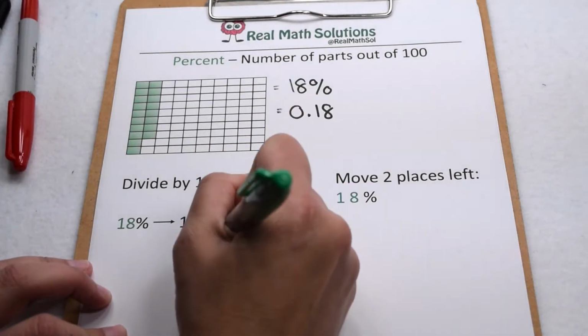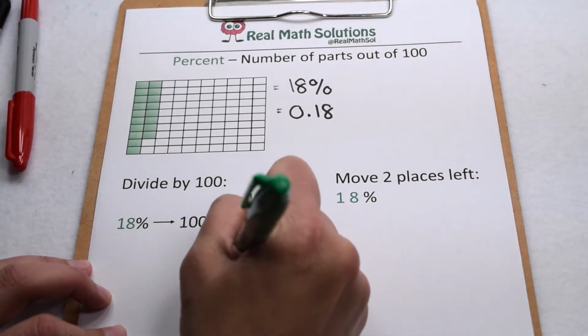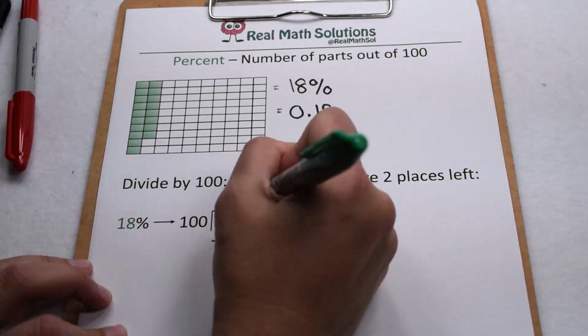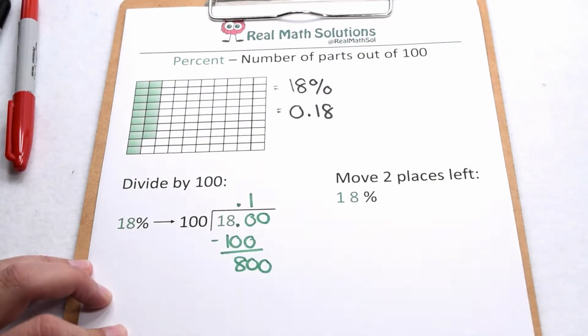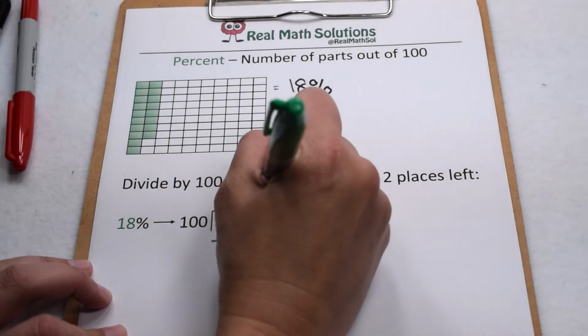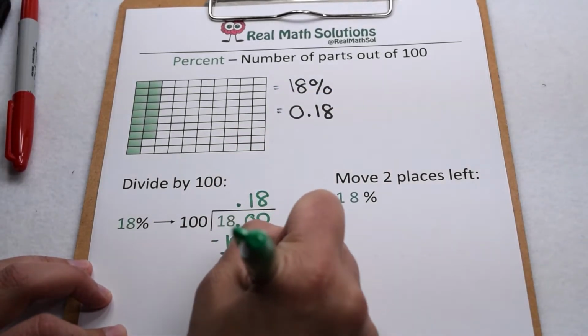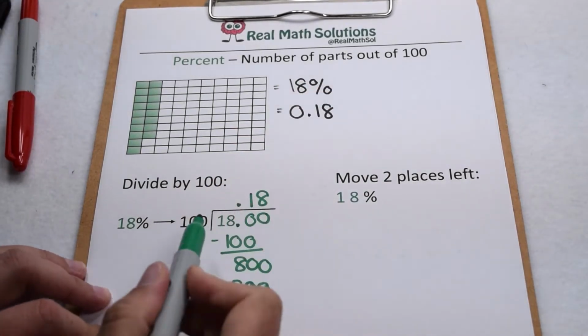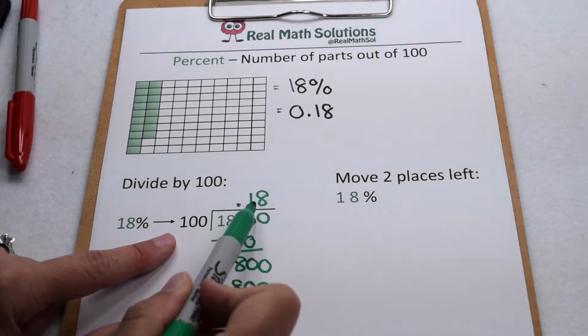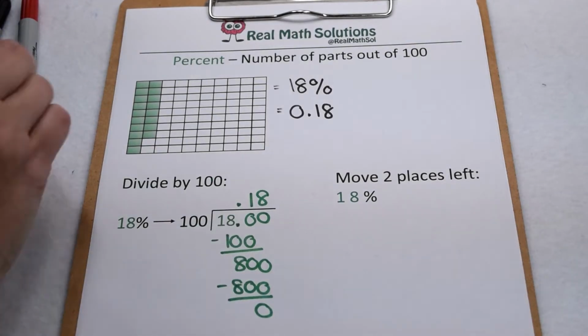100 goes into 180 one time, subtract 100, and that leaves me with 80. Add another placeholder 0 and bring it down, and we have 800. 100 goes into 800 8 times, subtract, and we have none left over. So dividing by 100 gives us our decimal equivalent of 18 hundredths.